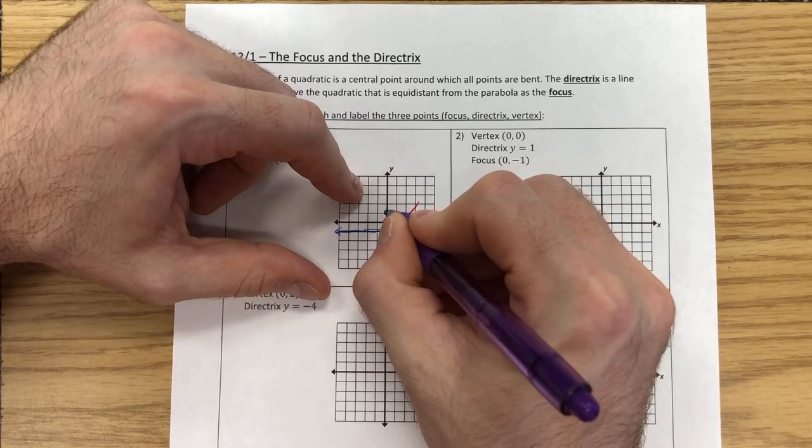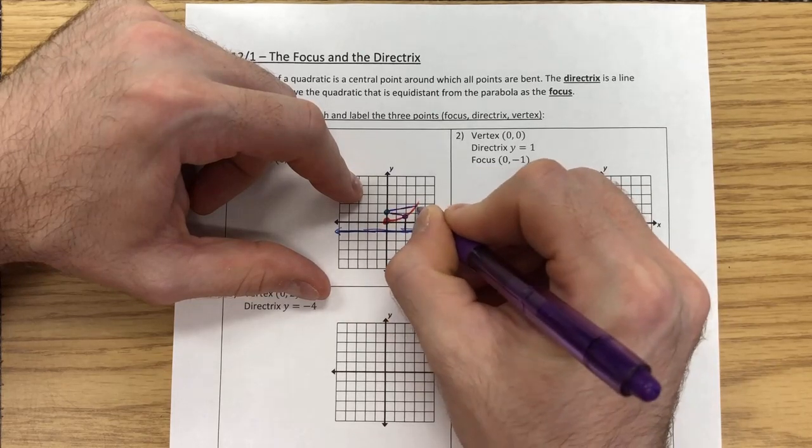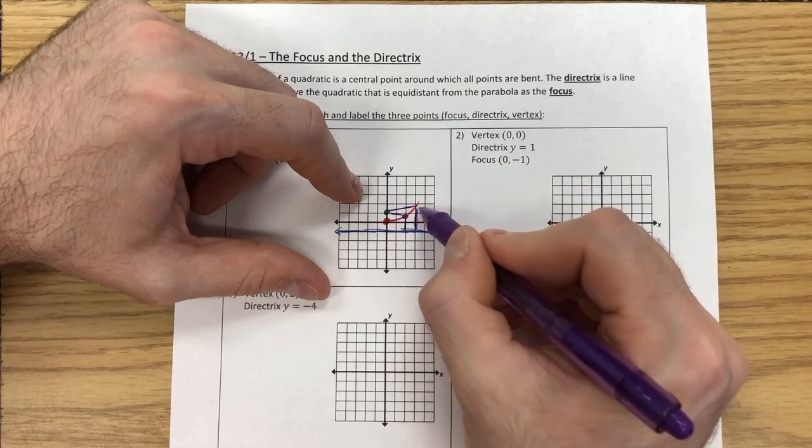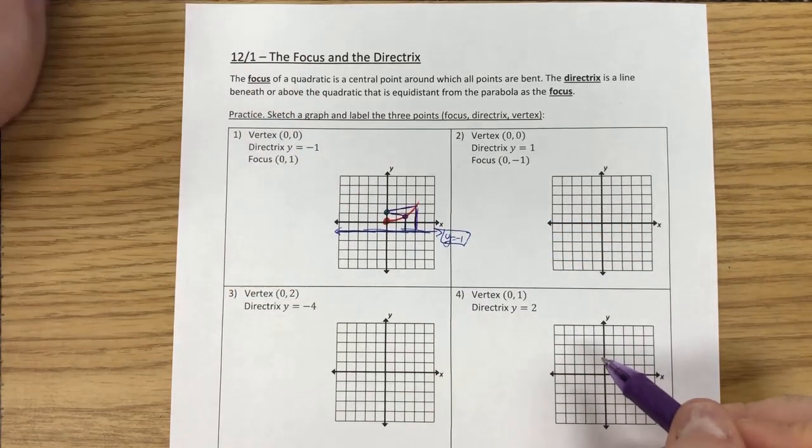So every point along this curve is going to be equidistant from the parabola to the focus, and from the parabola to the directrix.